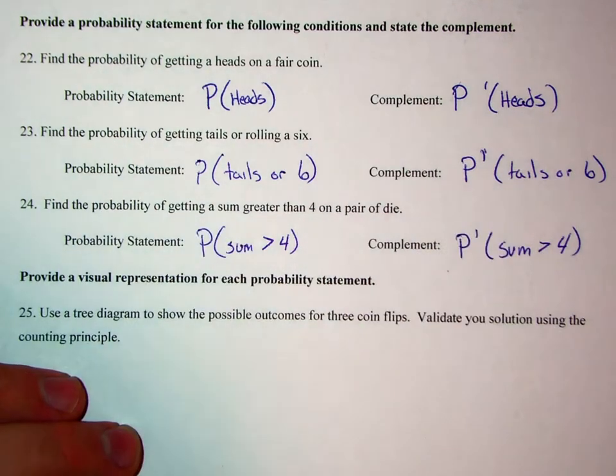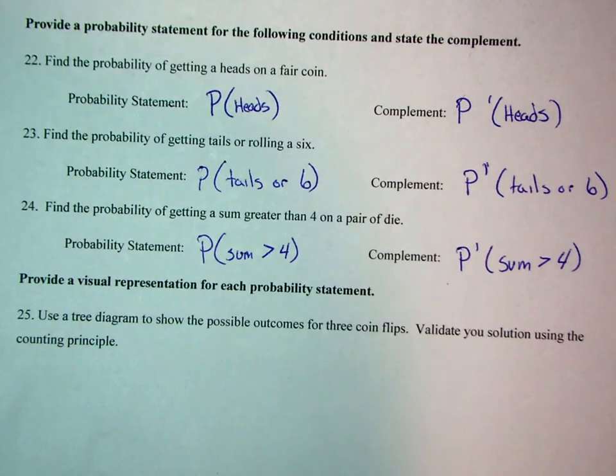And one of the reasons we look at a probability statement and its complement is because we should be able to realize when we've calculated the two that the probability of getting heads and the probability of not getting heads add up to equal 1. In other words, the two events together add up to 100%. Which is beneficial to us at times because, especially with some of these sums, it's quicker for us to find the probability of not getting a particular sum than it is to find the probability of getting a particular sum.